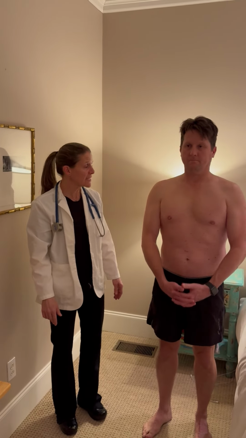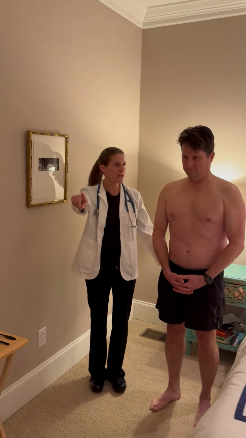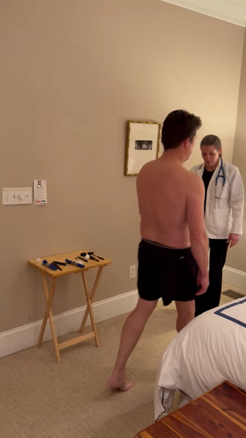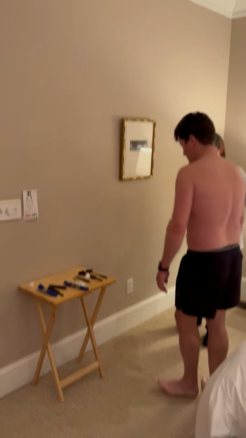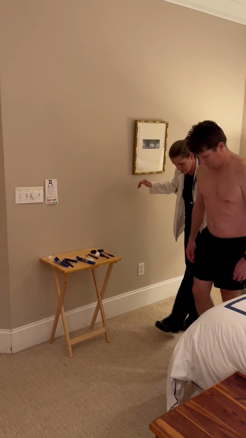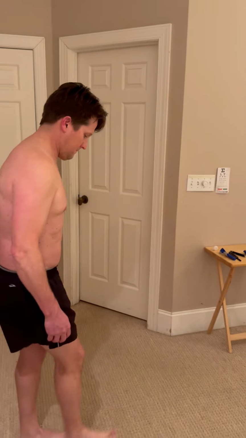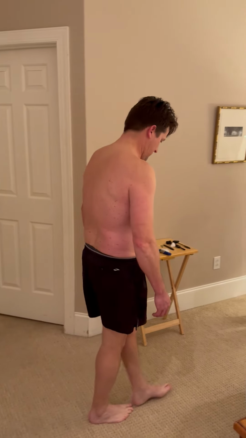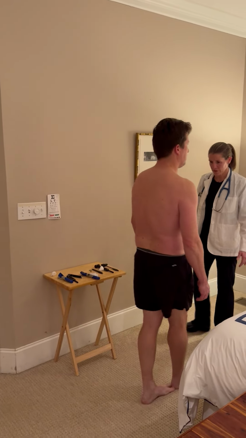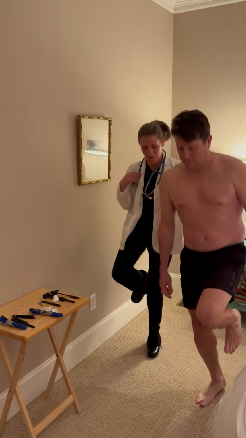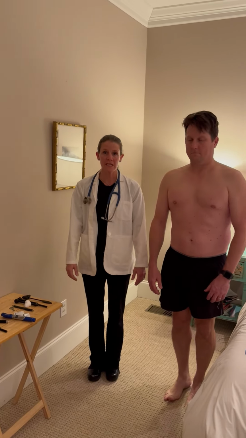I'm going to do a gait assessment. I want you to walk away from me, walk toward me. Now we're gonna do a tandem gait assessment. I want you to walk away from me heel to toe, like this, tightrope walking. Turn around, walk back toward me, heel to toe, again, tandem assessment. All right, turn around, hop on one foot, hop on the other foot. All right, my head to toe assessment is complete.